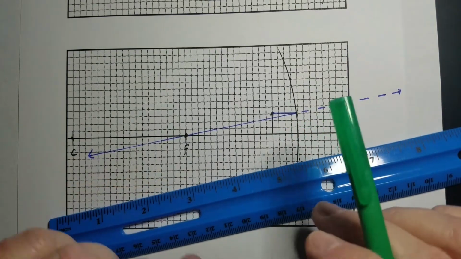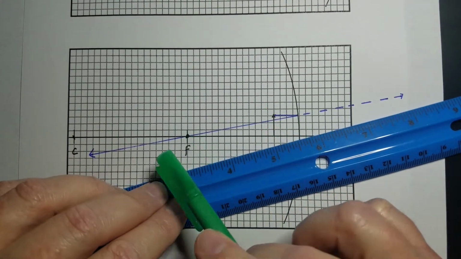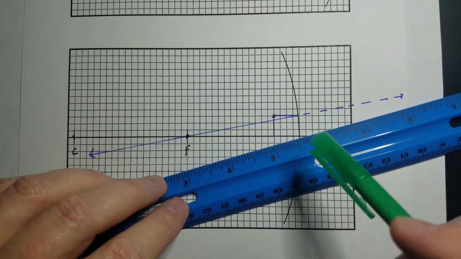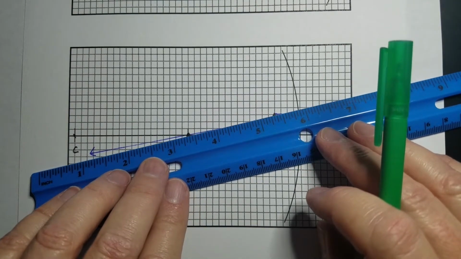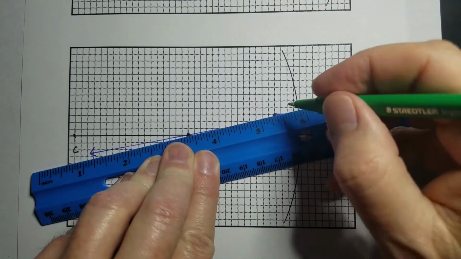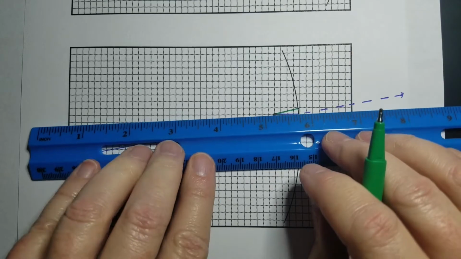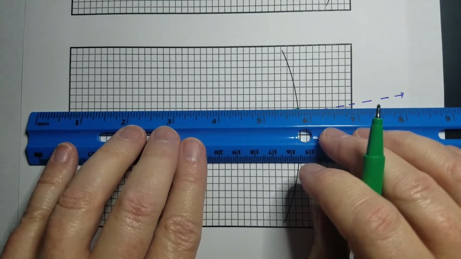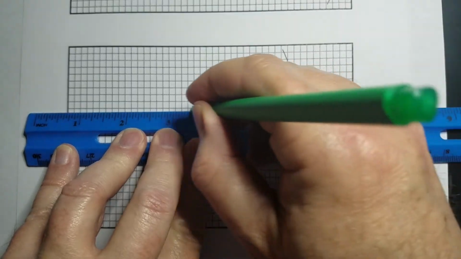Obviously, since we're inside the focal point, we can't go from there to the focal point to the mirror because that's going the wrong direction. But what you can do is line up the focal point and the top of your object and draw your ray from the top of the object until it hits the mirror. And then it's going to reflect parallel. It's going to reflect off this direction.